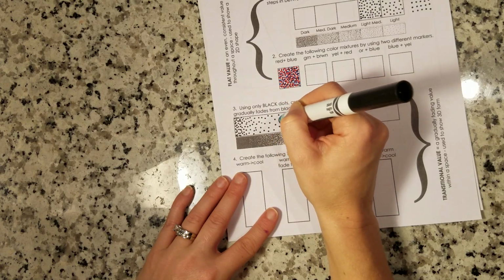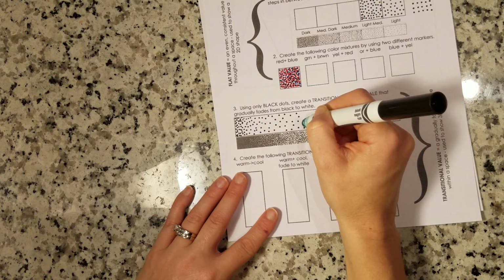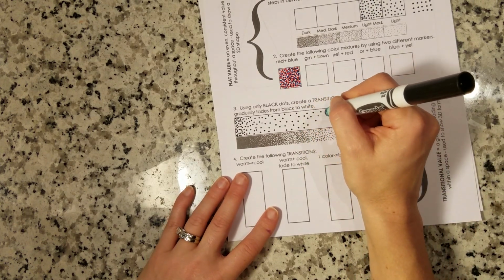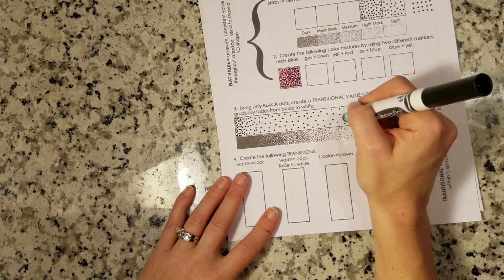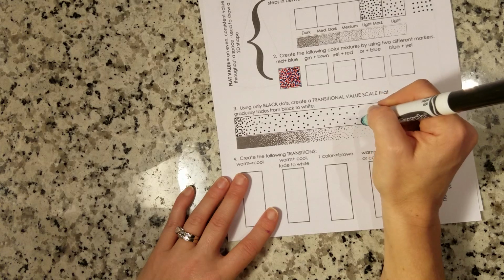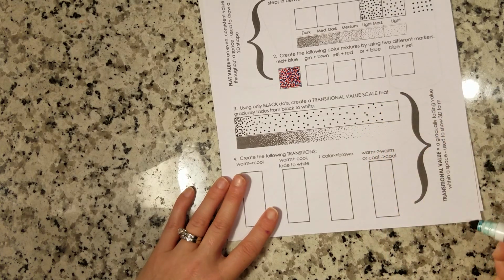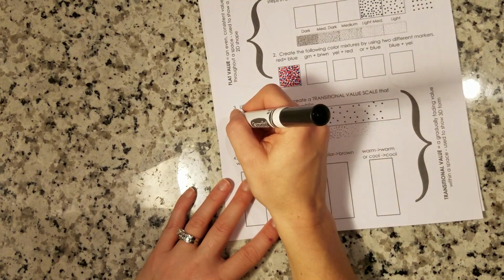The nice thing about stipple or pointillism is that it really lends itself to transitional value. Sometimes if you try to do a fading value in graphite, you'll find that you get strips or bands of value. It doesn't gradually fade. But you have a lot of control with stipple to get it to fade.